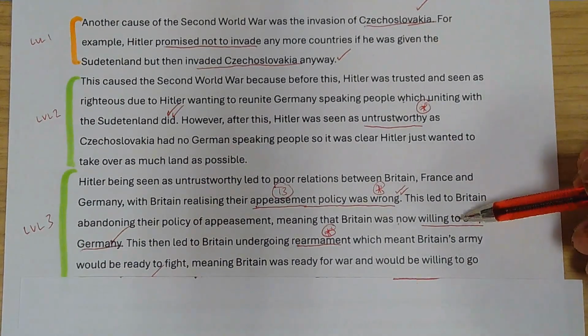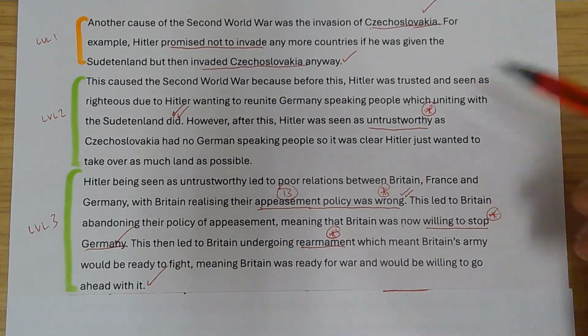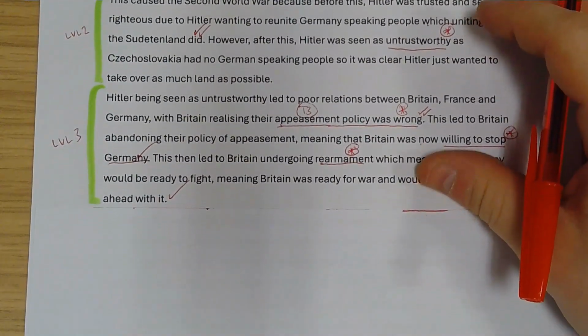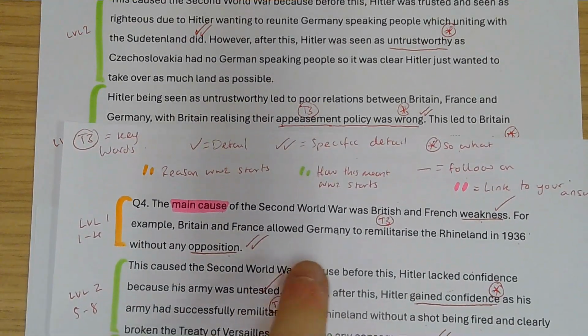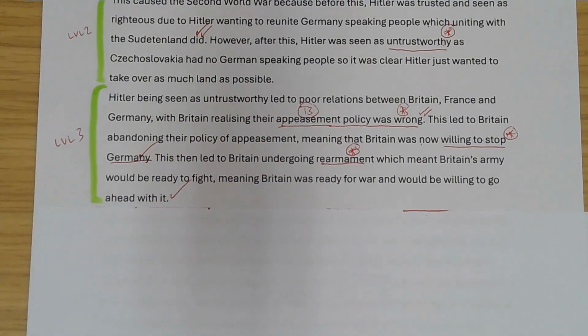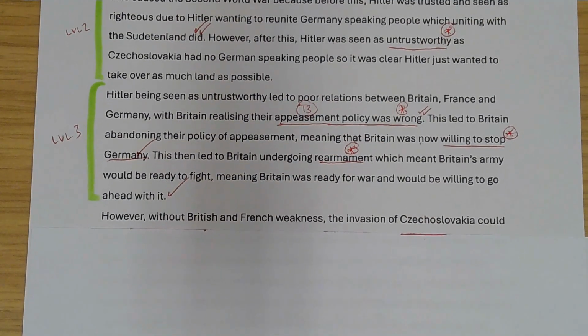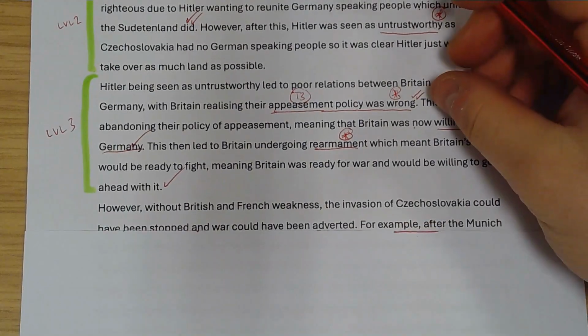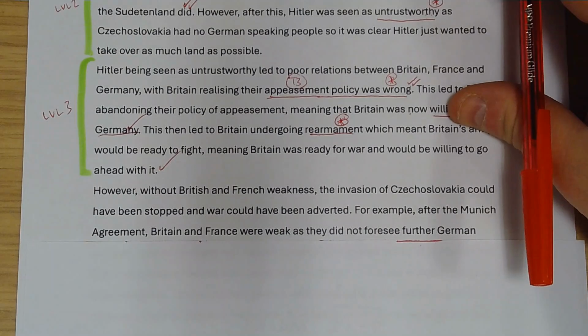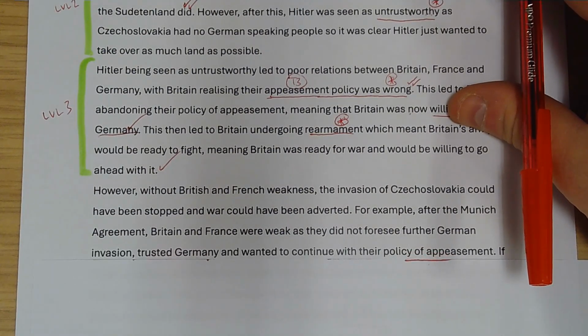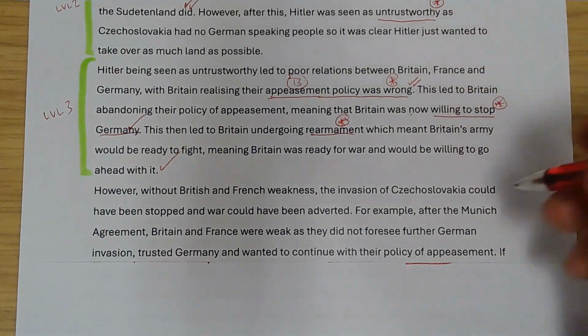Appeasement's out the door. They were willing to stop Germany. They were ready to fight because of rearmament. Now, to get level 4, I now need to link it to my main answer. If I check my main answer, my main reason from my first paragraph was British and French weakness. So, however, without British and French weakness, the invasion of Czechoslovakia could have been stopped and war could have been averted. For example, after the Munich Agreement, Britain and France were weak as they did not foresee further German invasion. They trusted Germany and wanted to continue with their policy of appeasement.